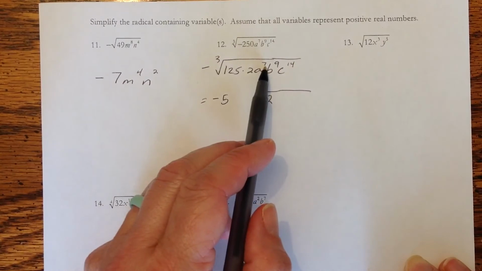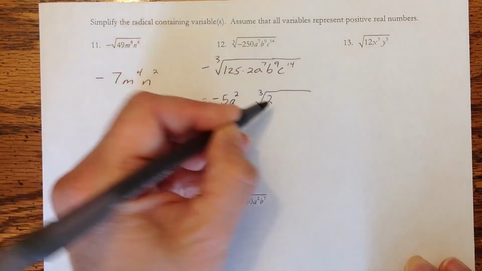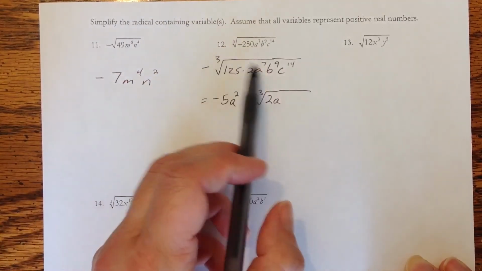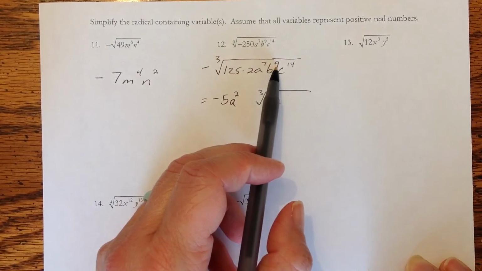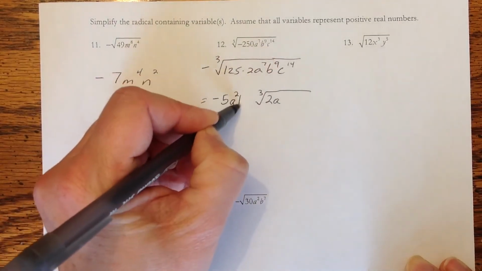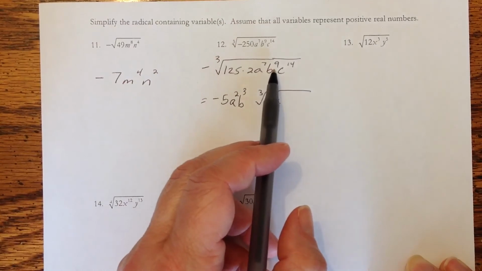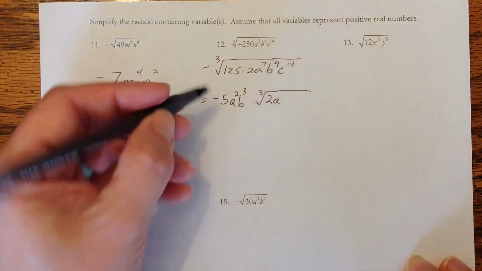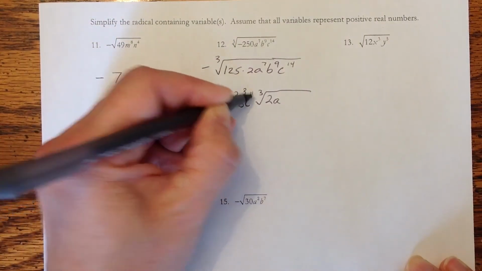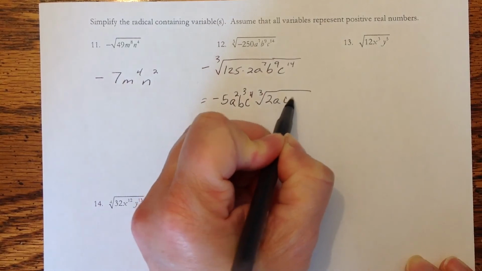3 goes into 7 twice, so I'd get an a squared, and I'd have an a left behind because 3 into 7 is twice, remainder 1. 3 into 9 is a whole 3, so I get b to the 3rd. No b's inside because 3 divides into 9 evenly. And then 3 into 14 would be 4, so I get c to the 4th. Okay, and 4 times 3 would make 12, so I have 2 left behind.